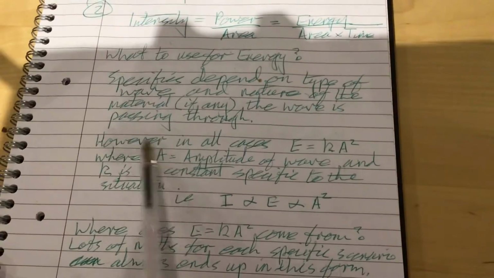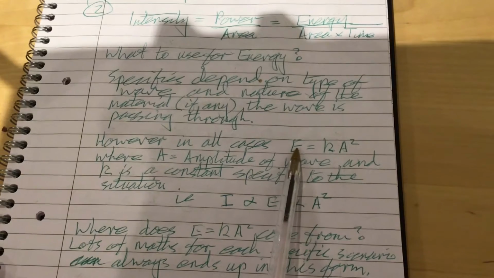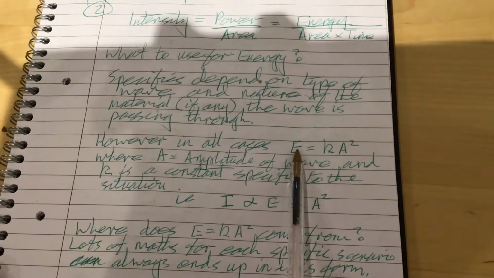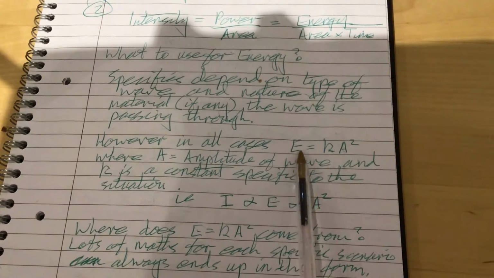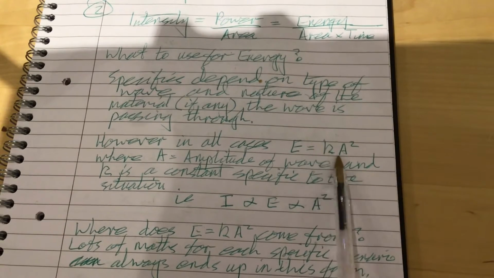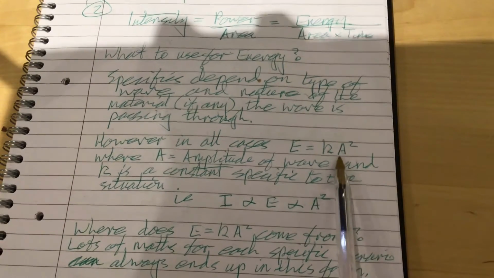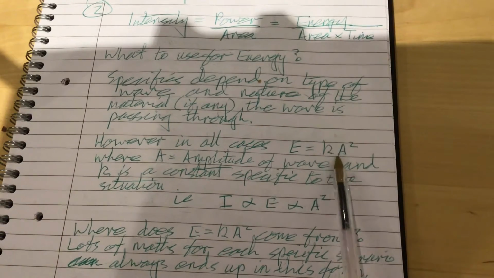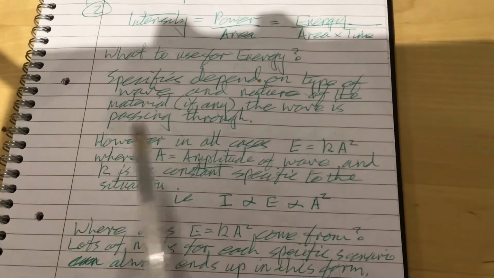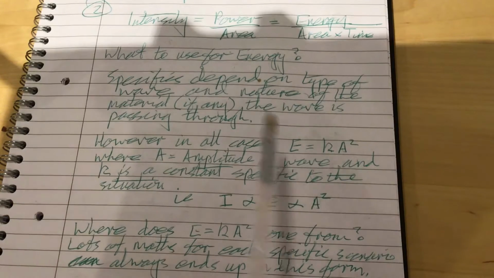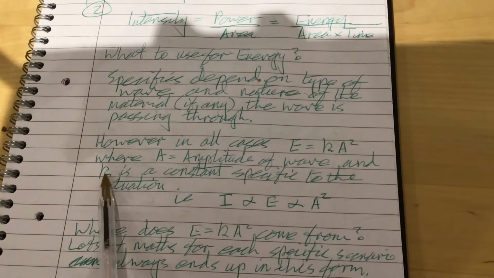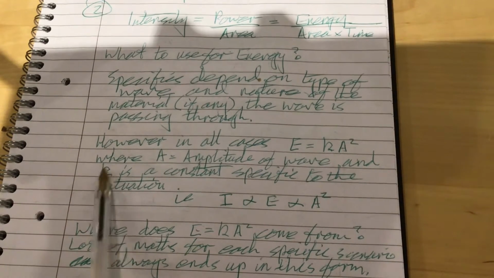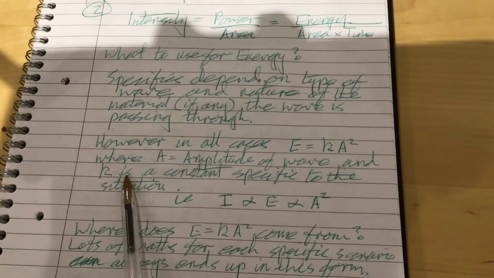And the nicest generalization is that the energy transported by a wave from one place to another place is equal to k, a constant, times a squared, where a is not the area, definitely not the area this time, it is A for amplitude. So please don't get A for area confused with A for amplitude. So that's how we get that.